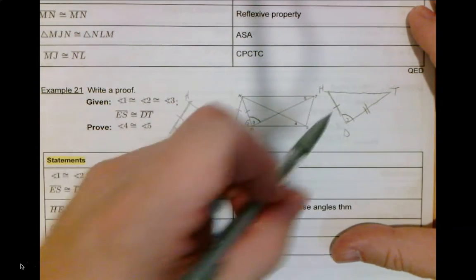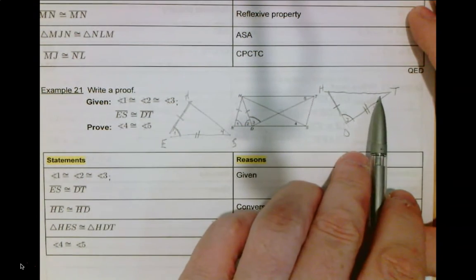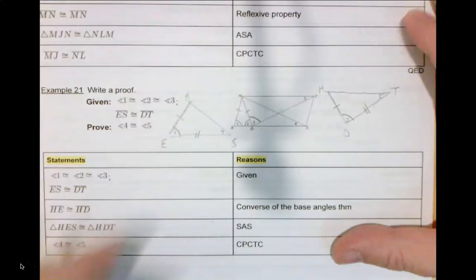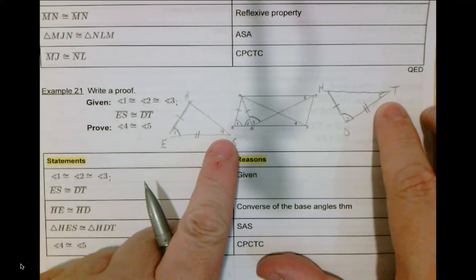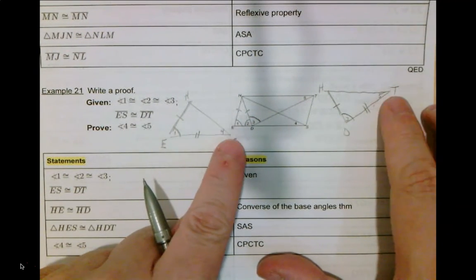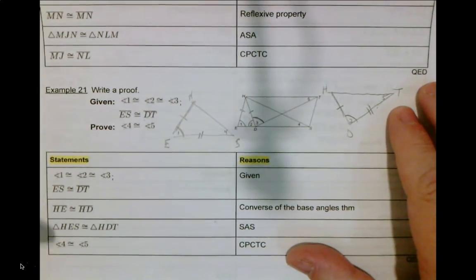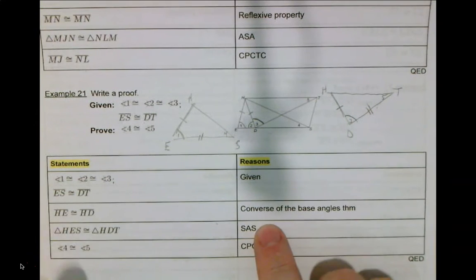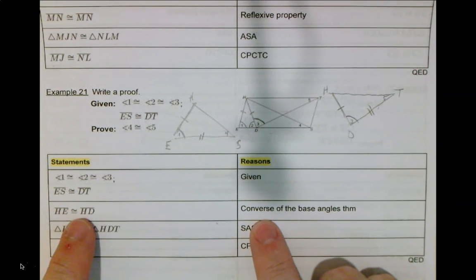Side, angle, side, side, angle, side. What angle is this up here? This is angle 5. These two angles are congruent by CPCTC. Now, I did that really quickly, but I promise you that is a very challenging problem to visualize. So, the converse of the base angles theorem got us HE congruent to HD.